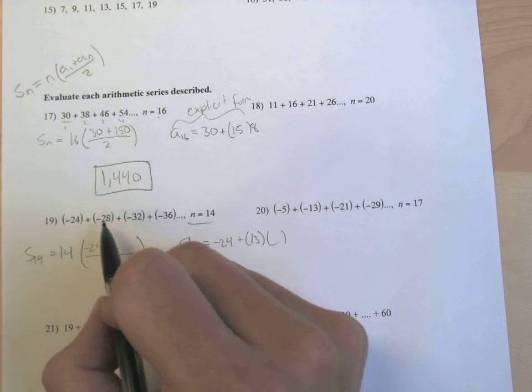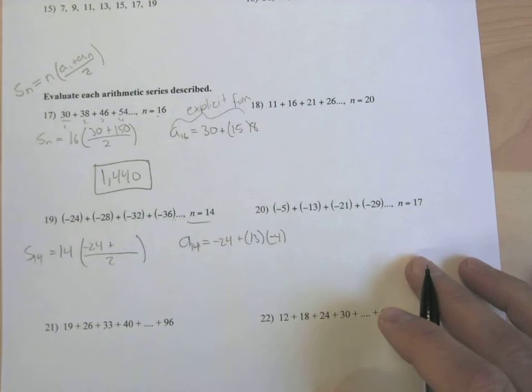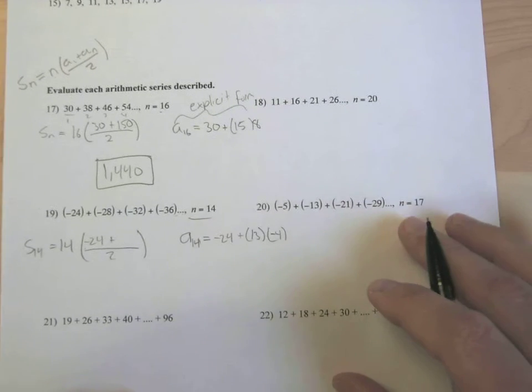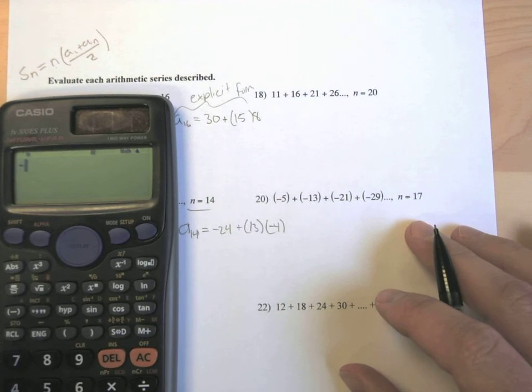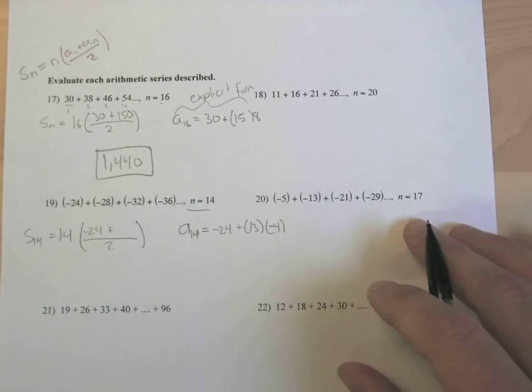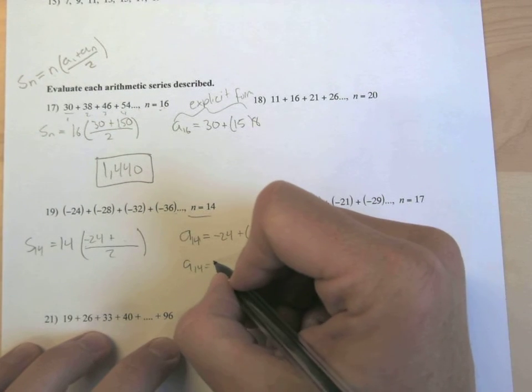If we're going negative 24, negative 28, negative 32, we're going down by 4 every time. So this will give us the last number, the 14th term. So we've got negative 24 plus 13 times negative 4. So it's negative 76. That's not our answer. That's just the 14th term, the last term.